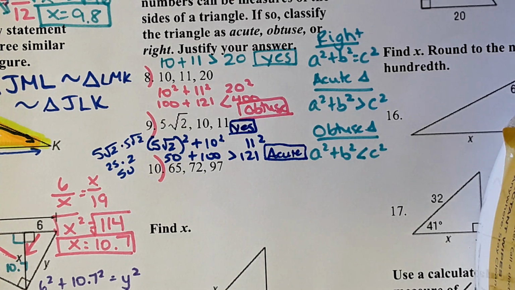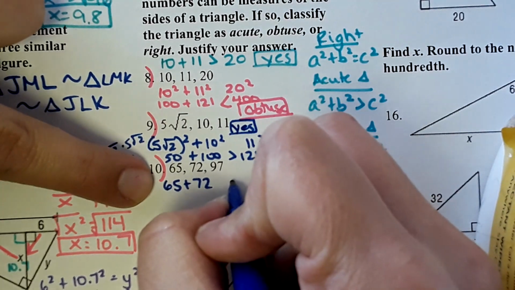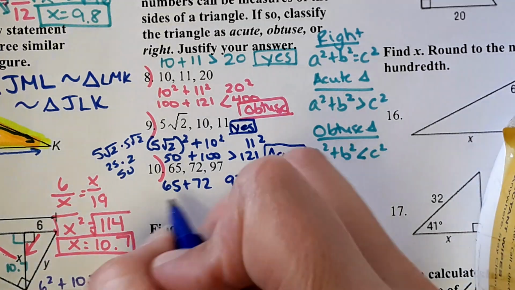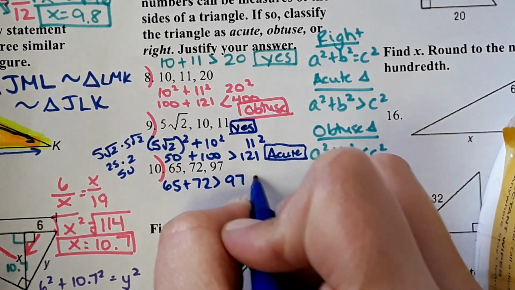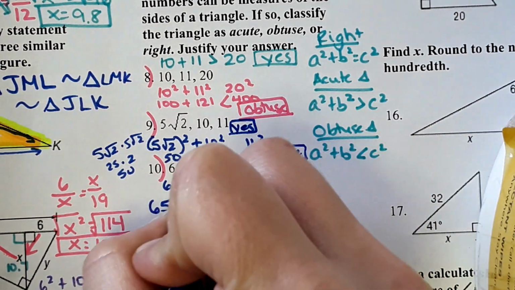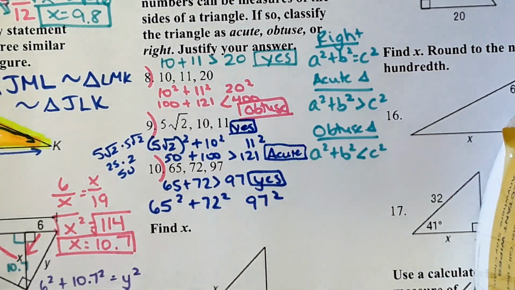Okay, and number 10, 65 plus 72, is that greater than 97? This comes out to 137, definitely greater, so yes, it is a triangle. And then 65 squared plus 72 squared, how does that compare to 97 squared?